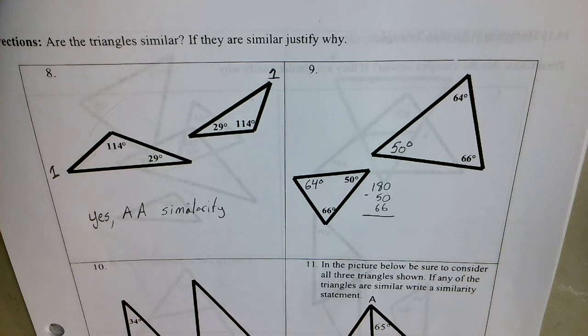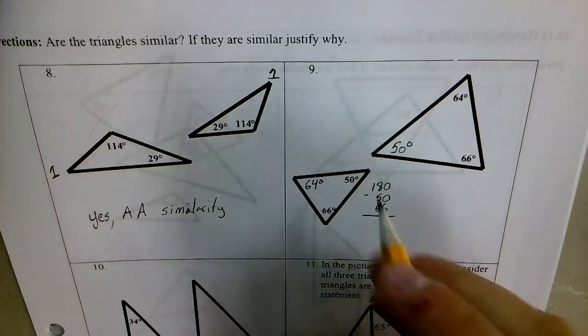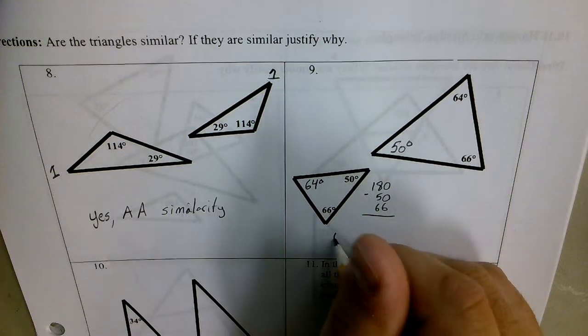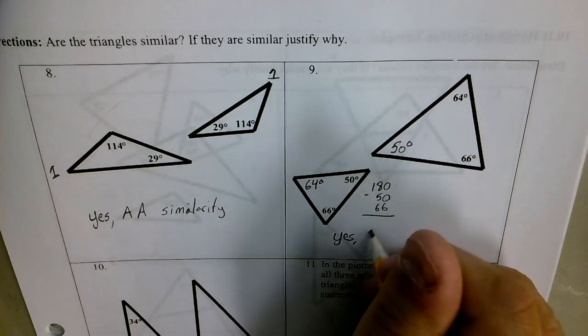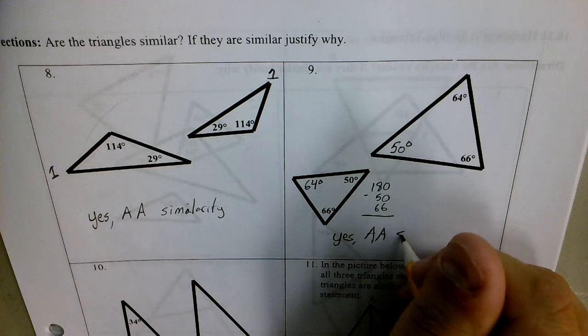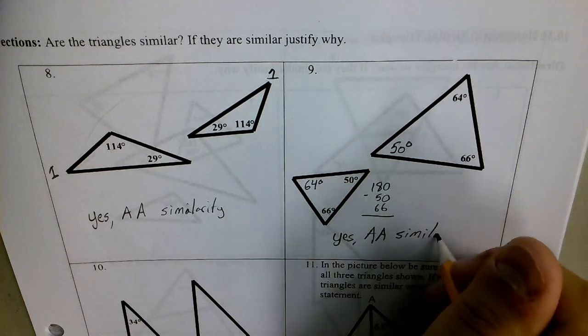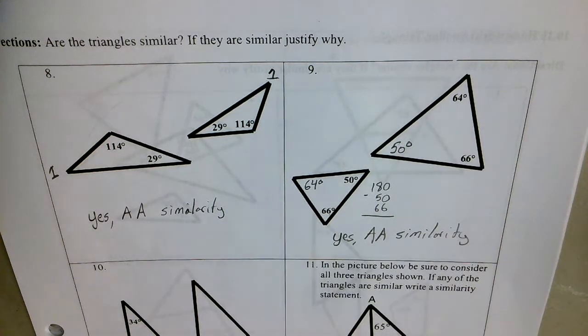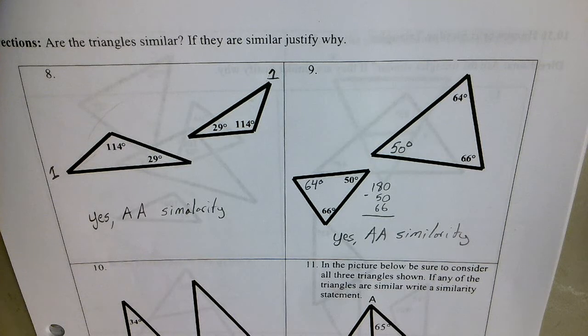So are these triangles similar? We're going to say yes. They also have an angle-angle similarity. So their angles are the same, so we are calling them similar triangles.